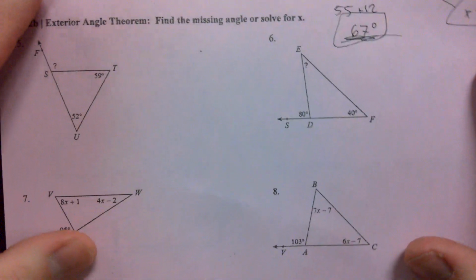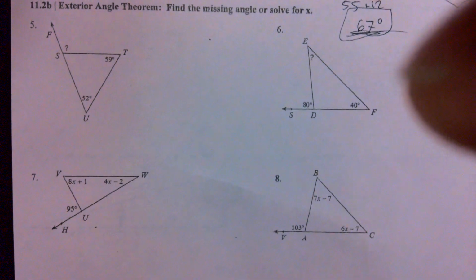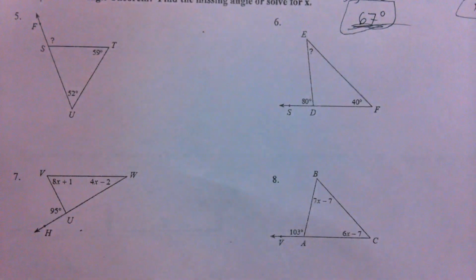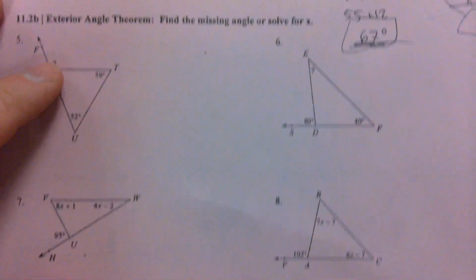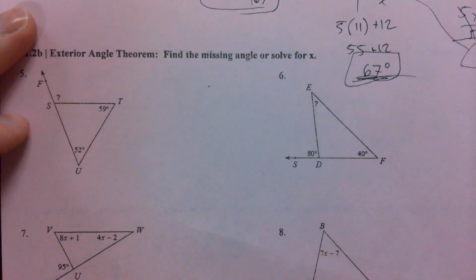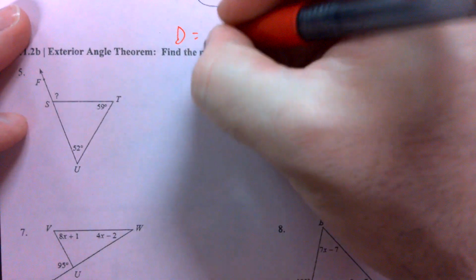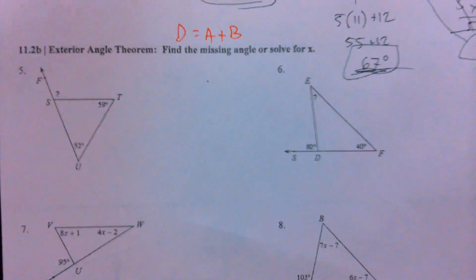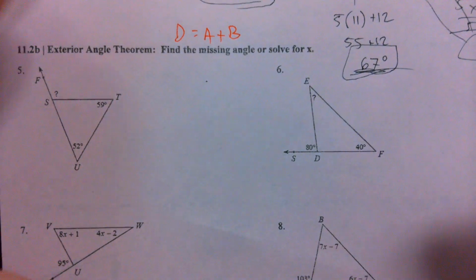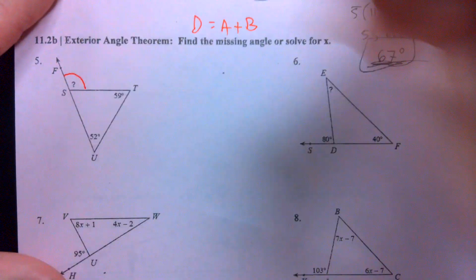Now, exterior angle theorem is where we have the most trouble, so we're going to do all four of these together. This is another very, very straightforward formula for us to set up. D is equal to A plus B, right? Where D is my exterior angle.